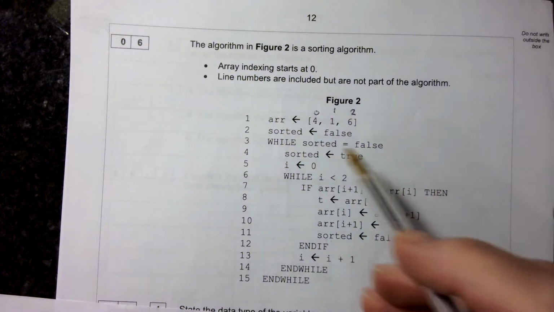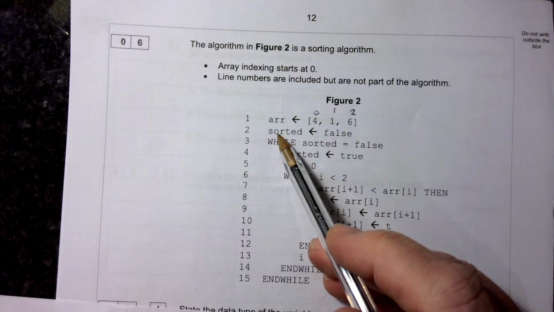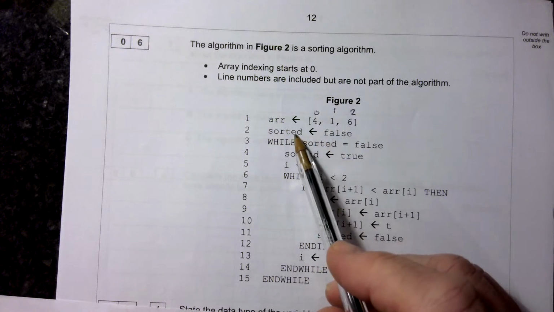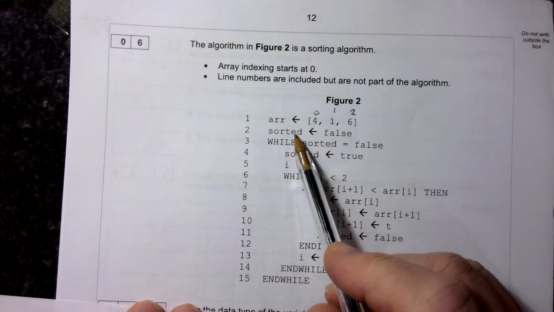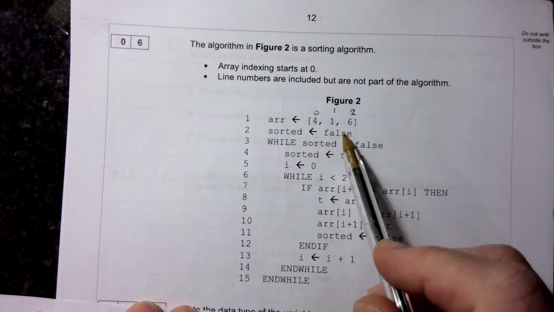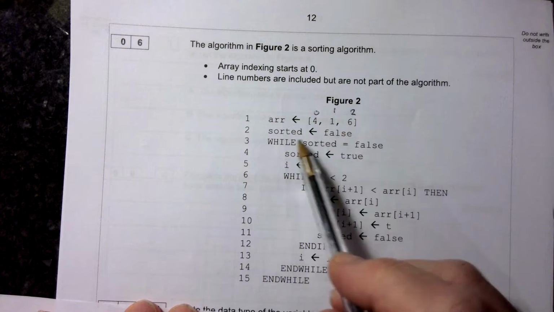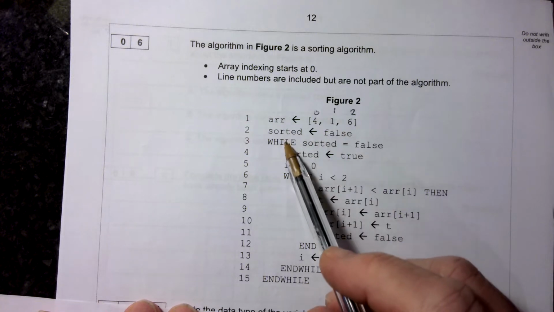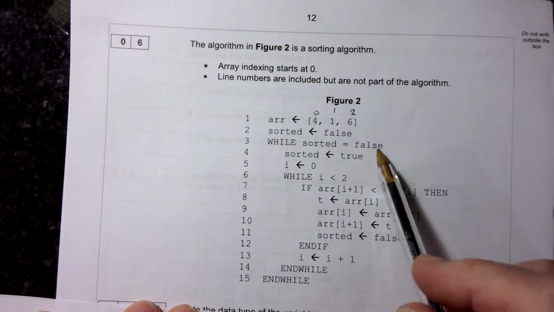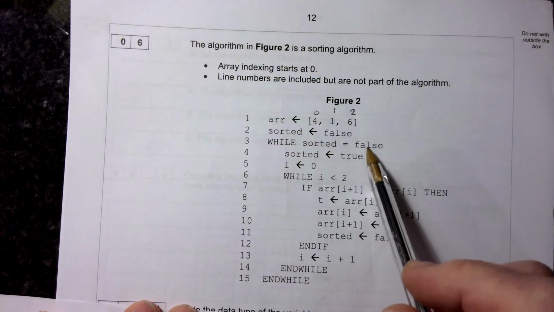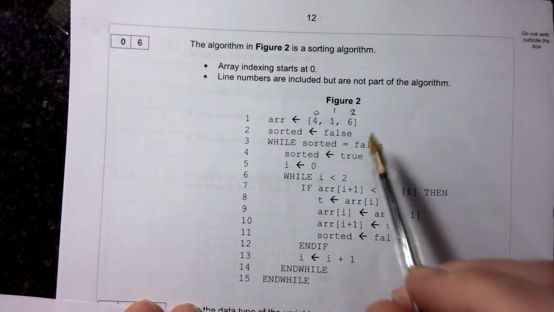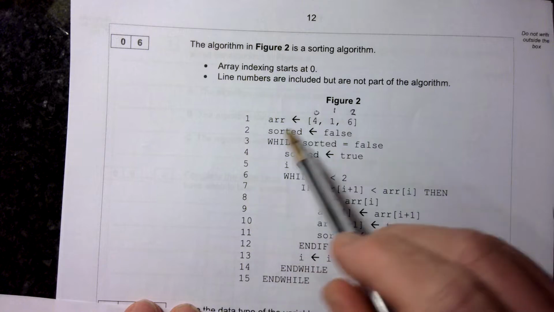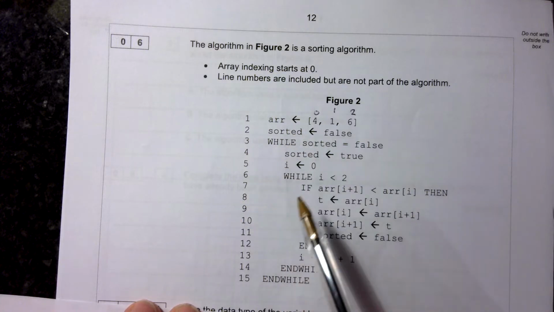Let's have a quick look through and see how this is going to work. So we start out with a variable. Sorted is assigned the value false. So we've got a variable that's going to tell us whether it is sorted or not. At the moment we're going to say it's not, so it's false. And we're going to keep repeating, so iteration here, while sorted remains false. So as long as sorted is false, in other words, as long as the array list here is not sorted, we're going to keep repeating this part here.